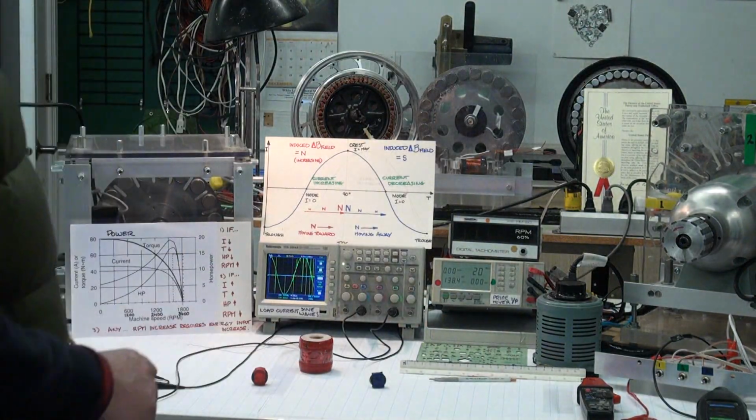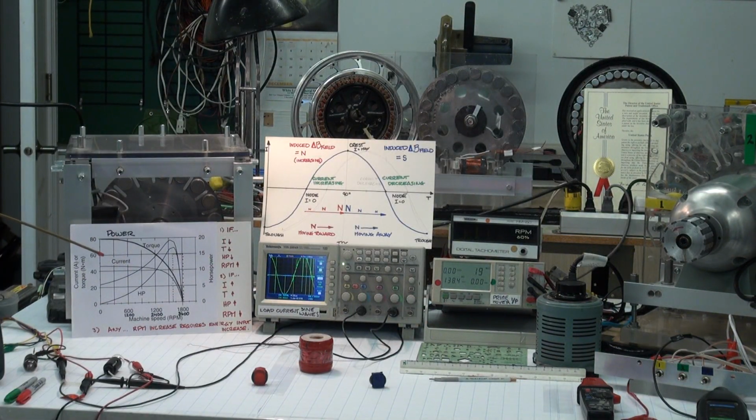So in our speed versus torque and current and horsepower graph, I have included the power consumption curve for the induction motor that we're using as our prime mover.